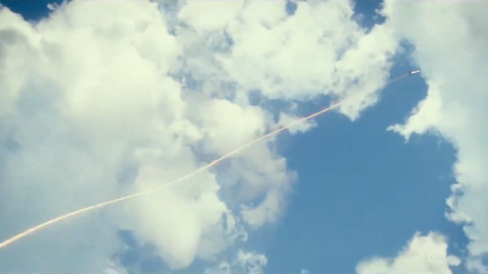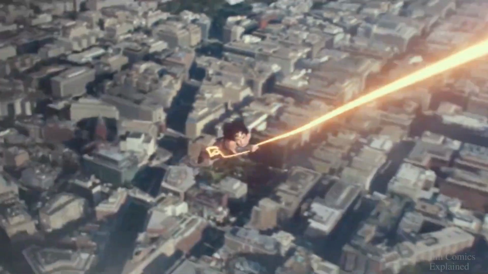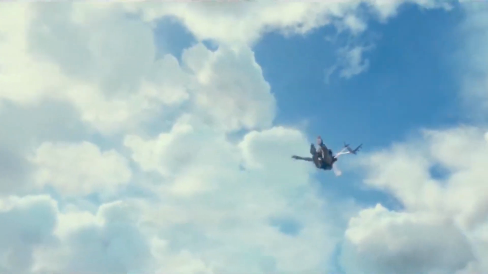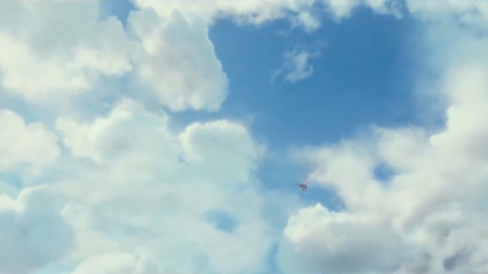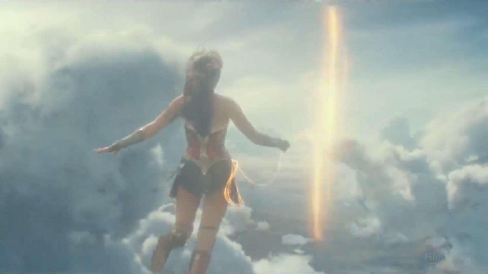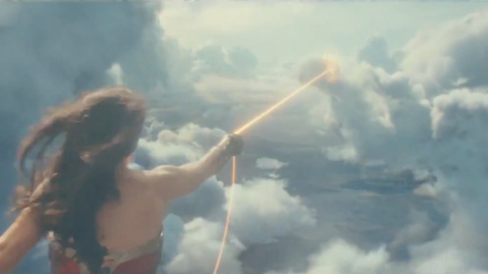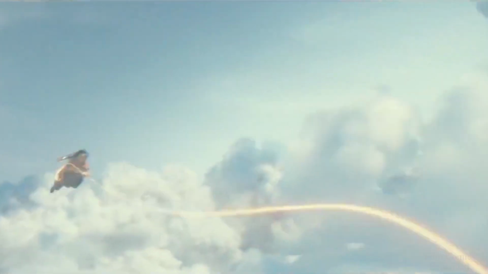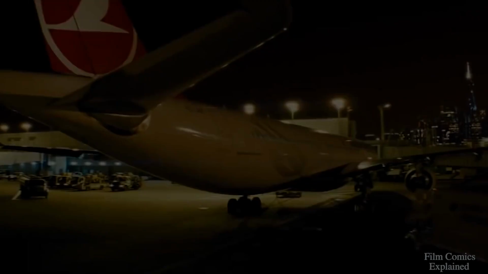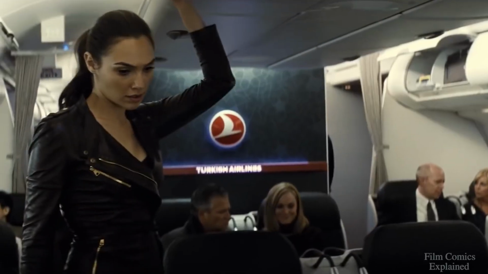Using the advice Steve had given her, and a lasso for momentum, we see Diana develop the ability to fly, which, as mentioned earlier, was expanded from riding air currents to full-on flying, turning her into Superman, without his weakness to kryptonite and magic. This starts creating some continuity issues, and begs the question, why can't she fly in Justice League and Batman v Superman? And why is she flying commercial in Batman v Superman when she has her own invisible private jet?